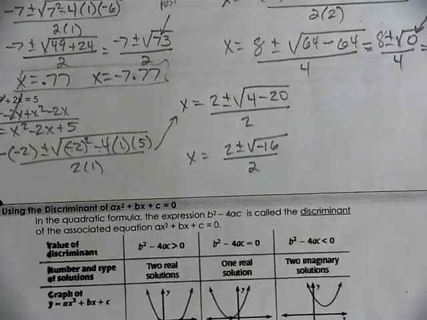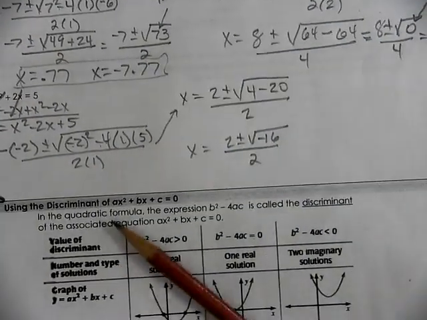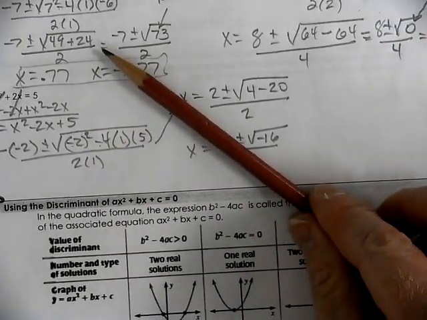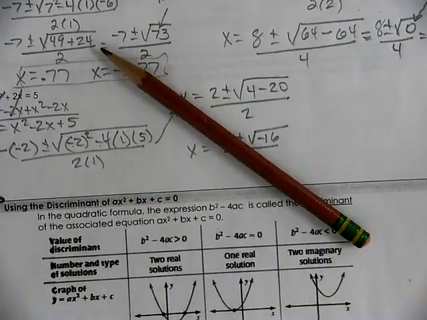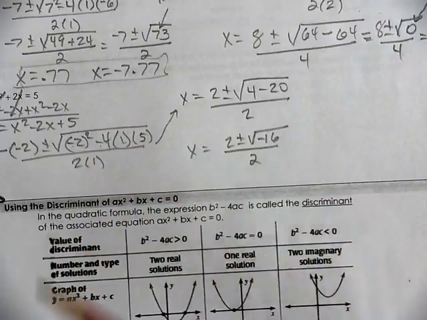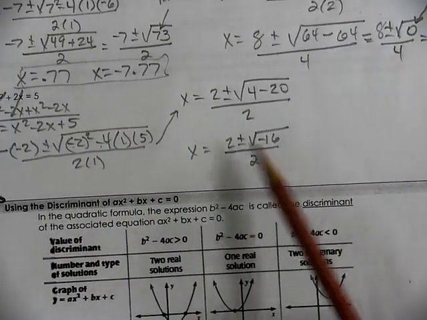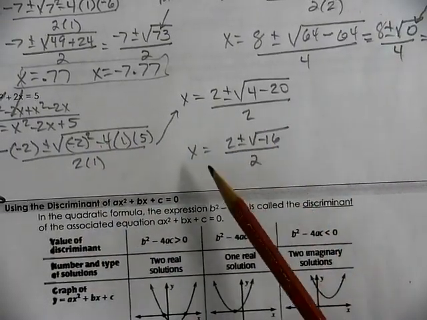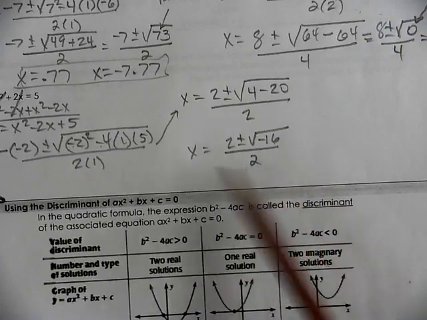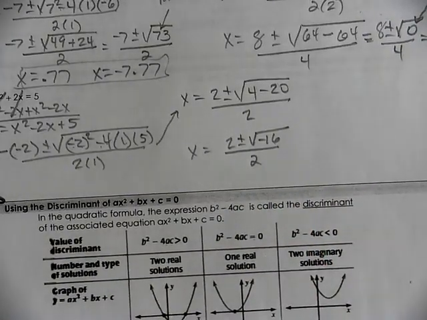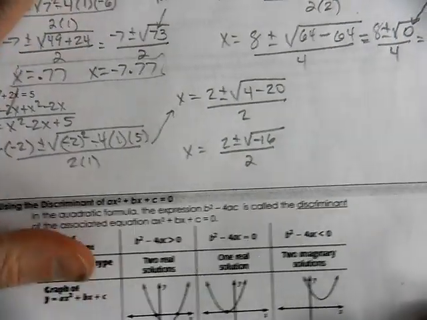Now, some people make a mistake here. They see the 2's are dividing each other, and they like to cross those 2's out. You can't cross those 2's out because you're adding it to something else. It's not just a 2. You can't just divide part of a numerator. You got to divide the whole numerator. You can do that with multiplication. You cannot do that with addition and subtraction.